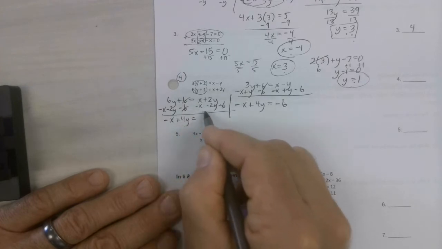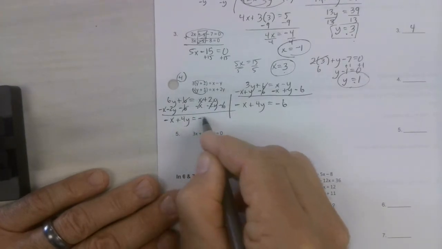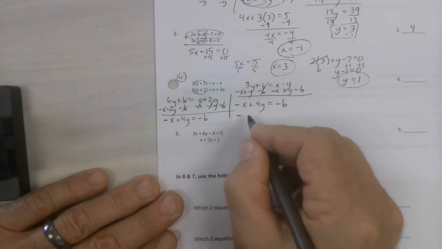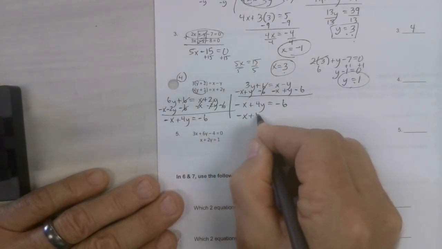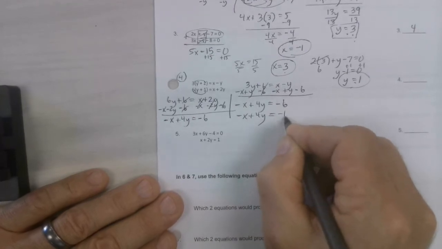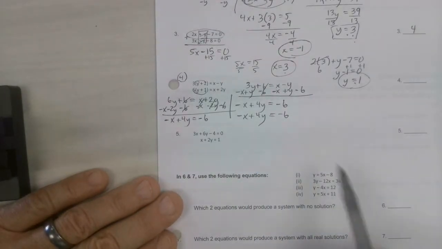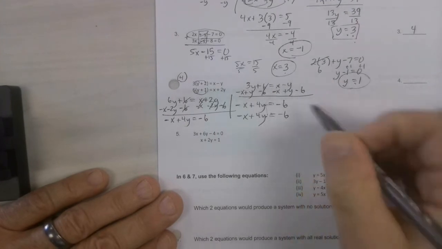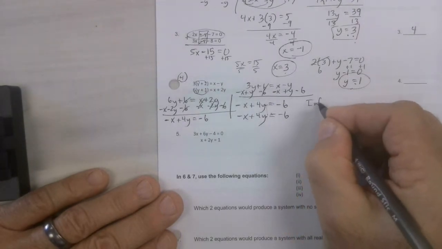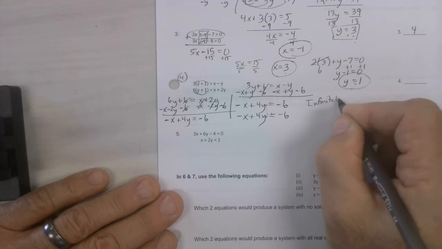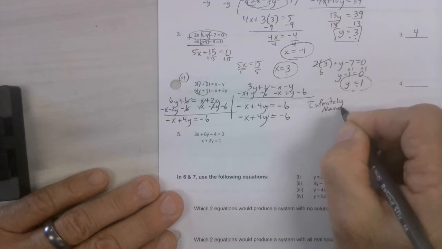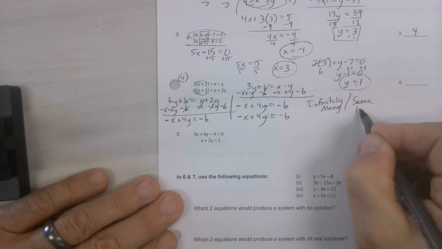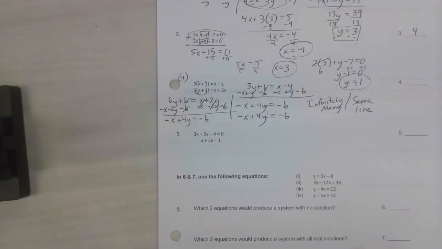These cancel, equals negative 6. So I get negative x plus 4y equals negative 6. If you're actually connected to this, you notice that these two are the same line. So if these are the same line, you're going to have infinitely many solutions. Or you could just say it's the same line. Let me pause this a second.